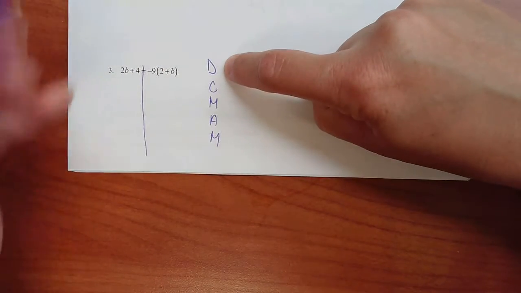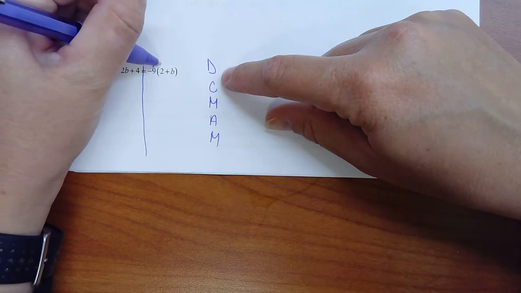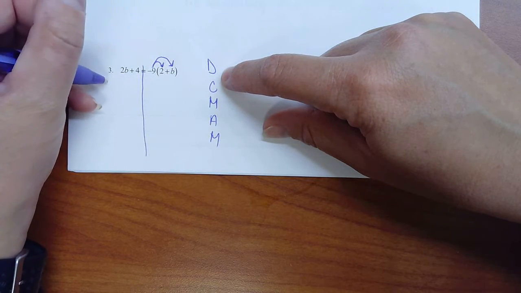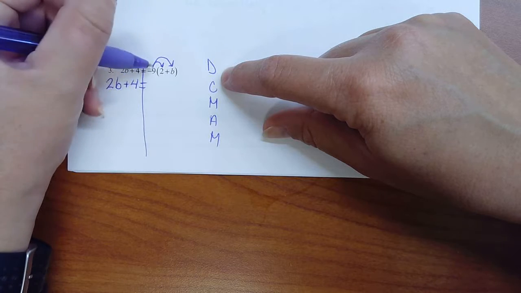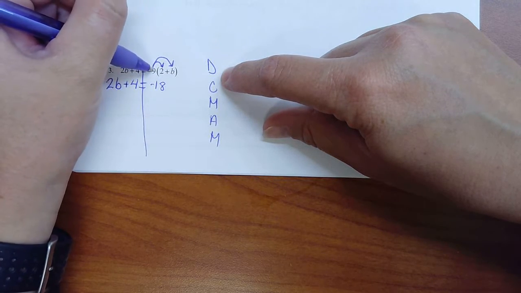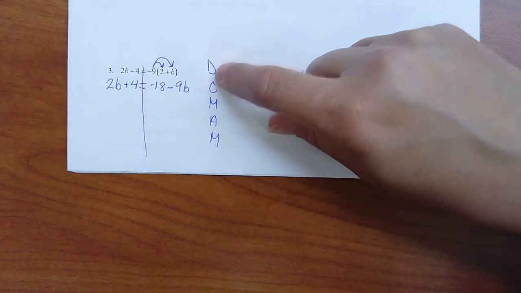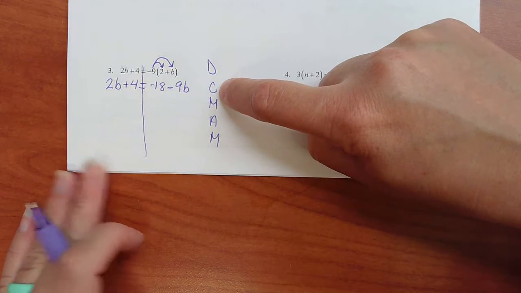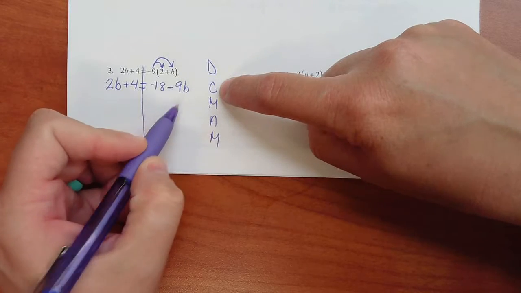So I have Don't Call Me After Midnight. D stands for distribute. Do I have any distributing to do? On this one, yes, I do. I have some parentheses. When you distribute, that means that you multiply. So I bring down 2B plus 4 equals negative 9 times 2 is negative 18. Negative 9 times B is negative 9B. So I did my distributing. Do I have any terms to combine? No, I have no terms to combine because these are not like terms.